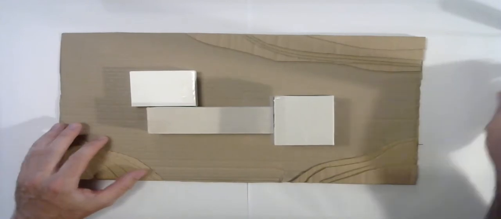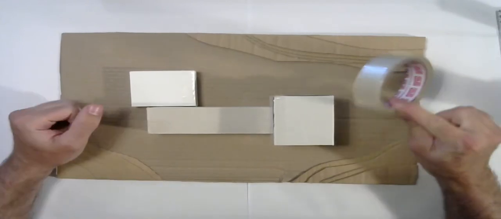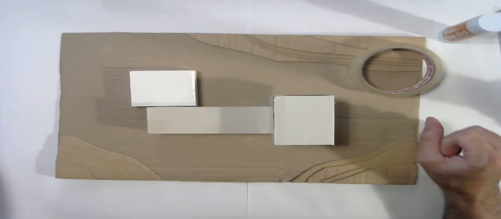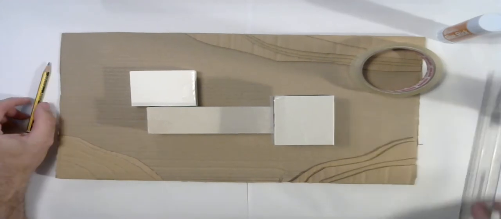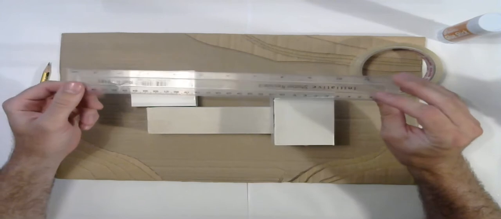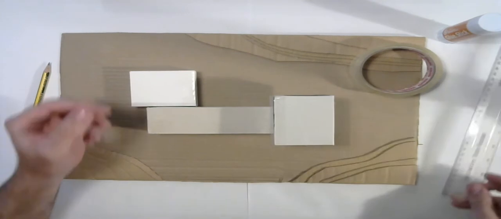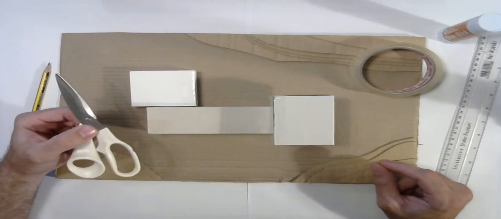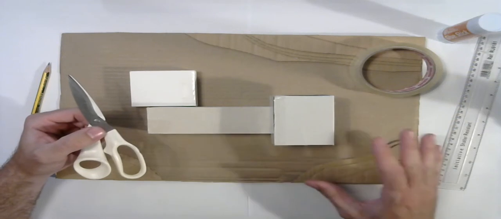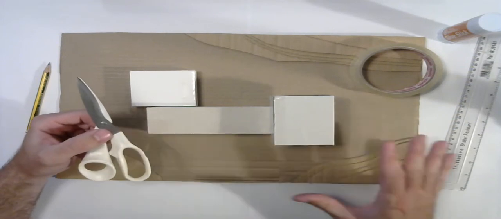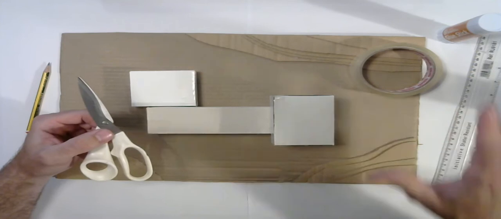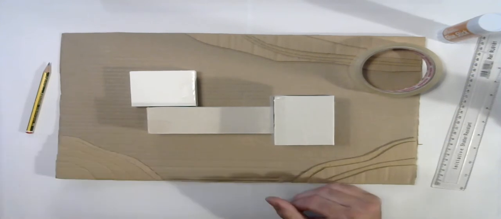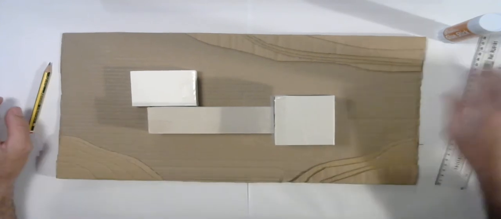Okay, for the equipment you're going to need some sellotape. You're going to need a glue stick. You're going to need a pencil. You're going to need a ruler. I've got a 30 centimeter ruler, but a shorter ruler is fine. And you're going to need a pair of scissors. So I've kept this fairly simple, very standard equipment: sellotape, glue stick, ruler, scissors, pencil. So you should all hopefully have those things to hand.